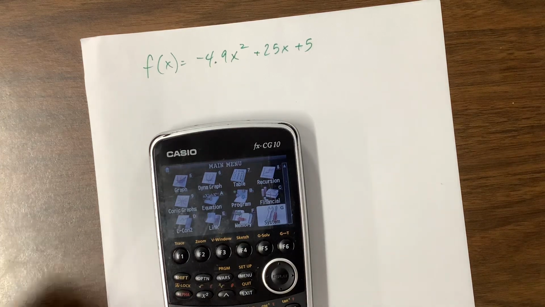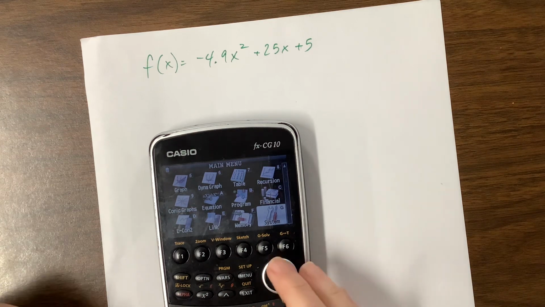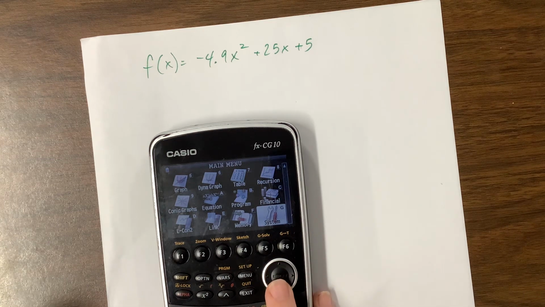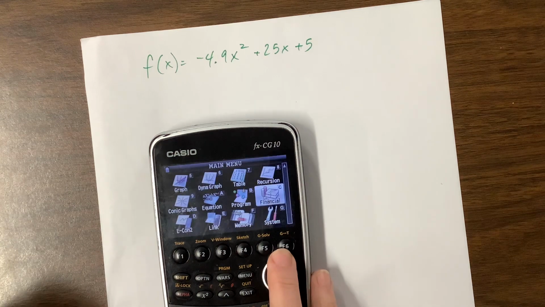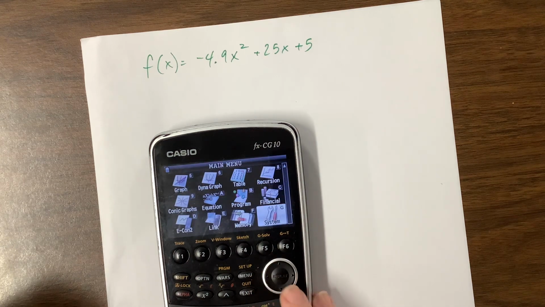I wanted to do a little follow-up from the problem that I taught today in class. And I want to show you calculator tricks or strategies or whatever you want to call it. I'm going to start by making sure that my calculator is totally clear.